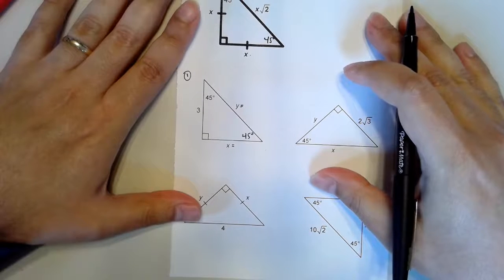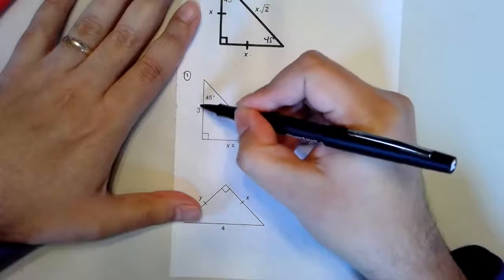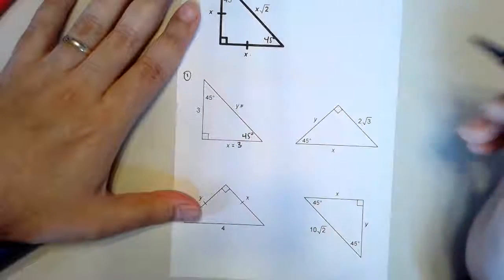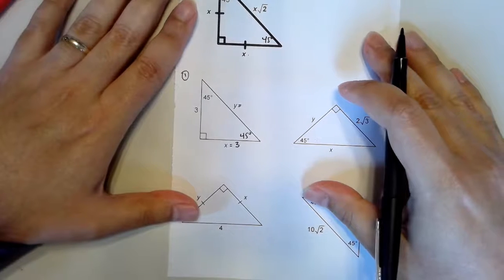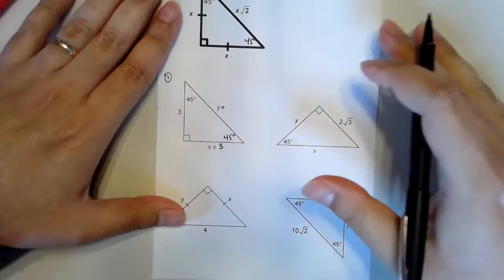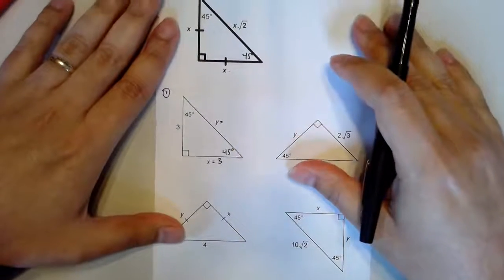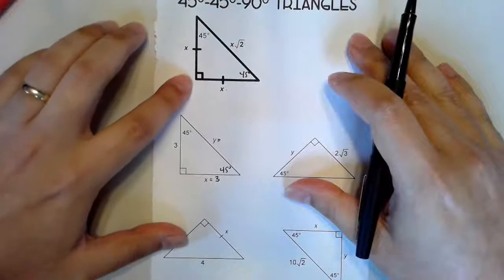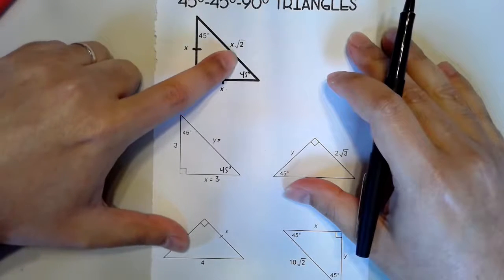Okay, so this leg here is 3. That means the other leg has to be 3. Those are the two isosceles sides. All right. So now what we're going to do is we're going to figure out what this is. Well, if we know what the legs are, all we have to do is multiply them times root 2, and we'll get the hypotenuse.